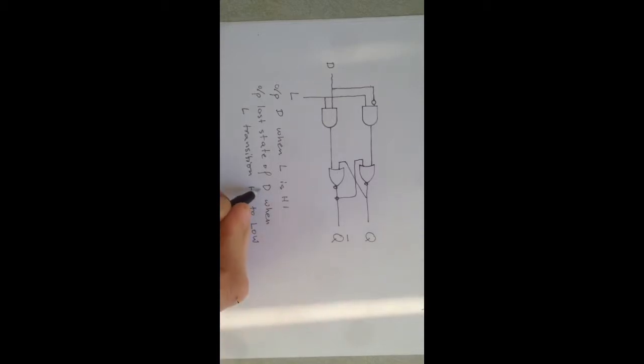So it's going to transmute the data when L was high. It's going to sort of lock in that state.